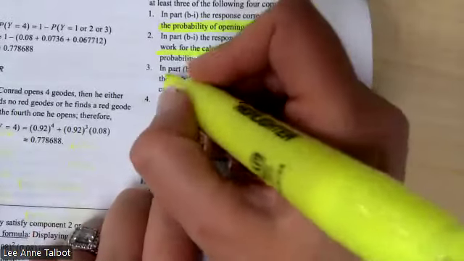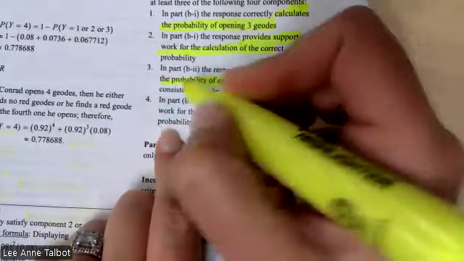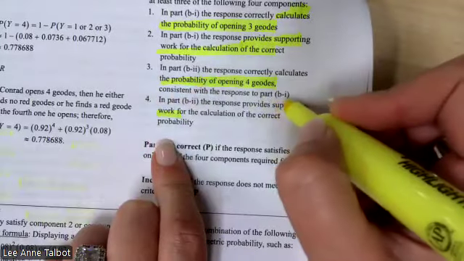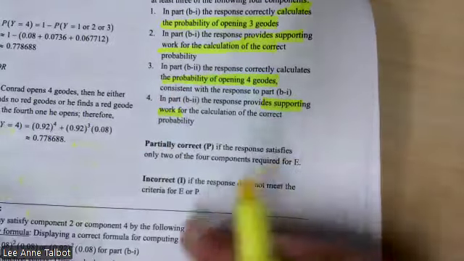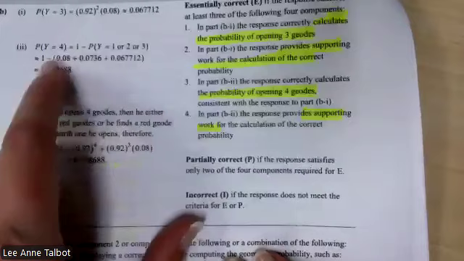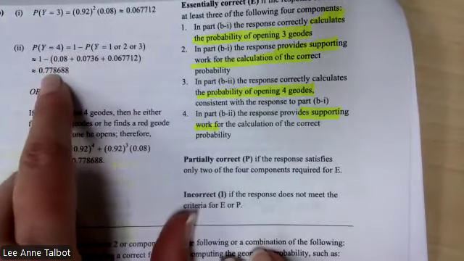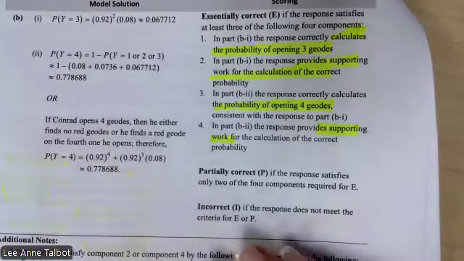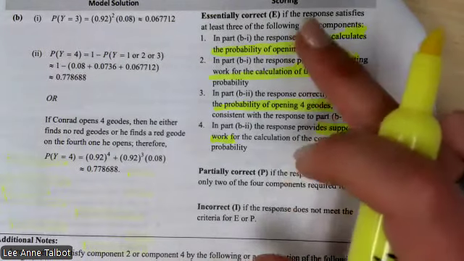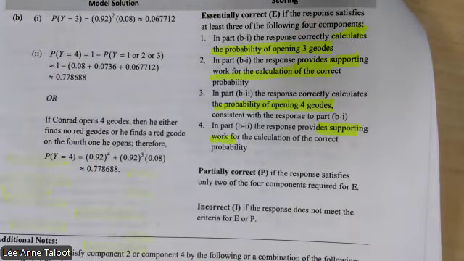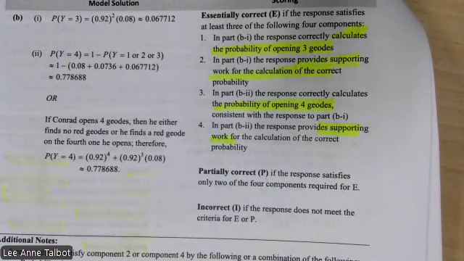Correctly calculates the probability of 4 and then supporting work for 4. And I did not do this. I did this. I just did 1 minus the other things in the table. And you only need 3 of those to get an E, apparently. Look at the College Board being flexible.